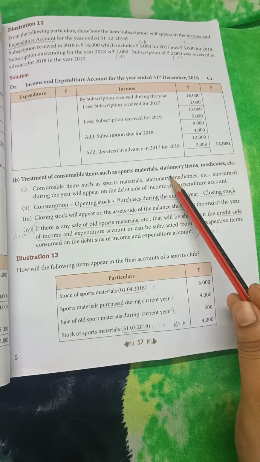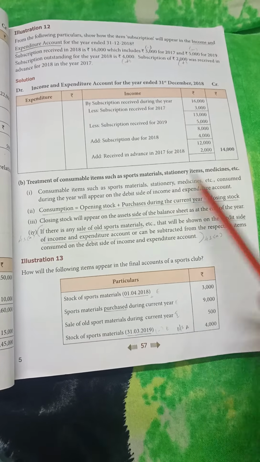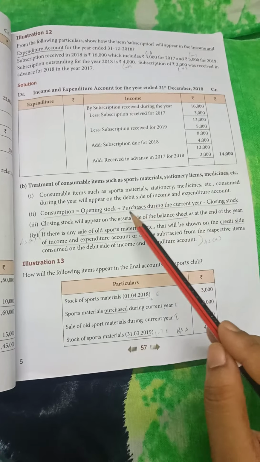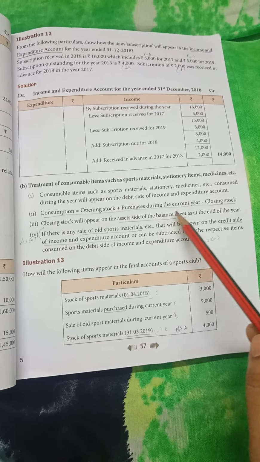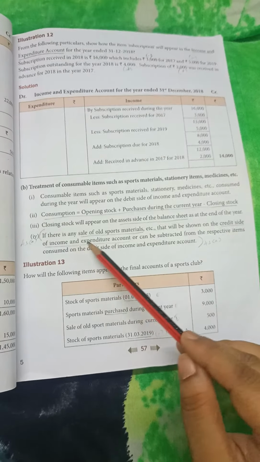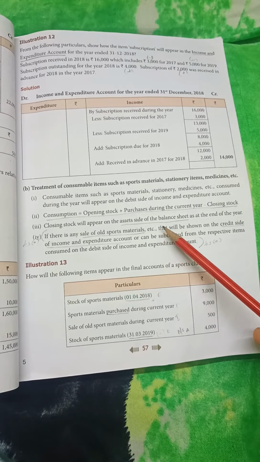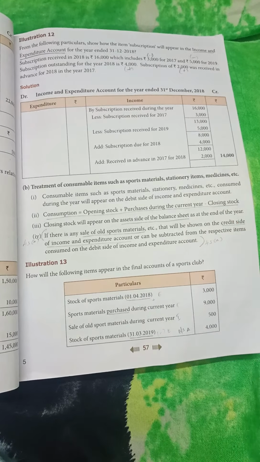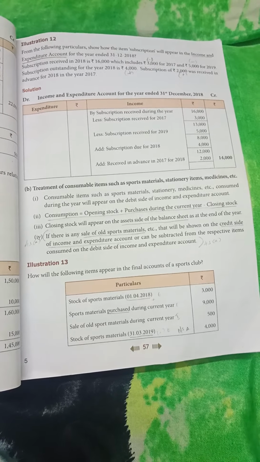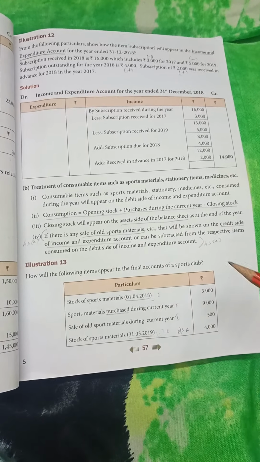After that, as always, we have to enter the closing stock of that particular account, be it sports material, stationery or medicines. If we have the closing stock of any of these items, it should appear on the assets side of the balance sheet. Also, if there is any sale of old materials, it should be shown on the credit side of the income and expenditure account, or it can be subtracted from the respective items consumed. It can be done in either of these ways.